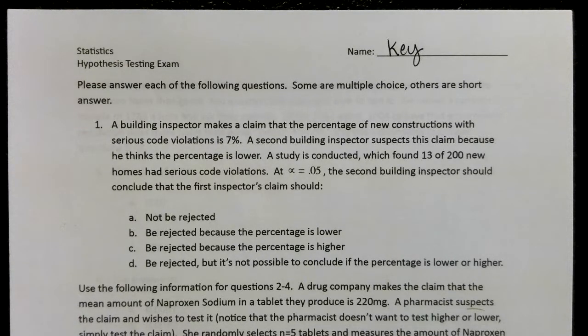Okay, everybody, I'm going to go over the study guide. I'm going to break it up into parts, so I'll do each page as a separate video, so you don't have to scan through a whole huge video.